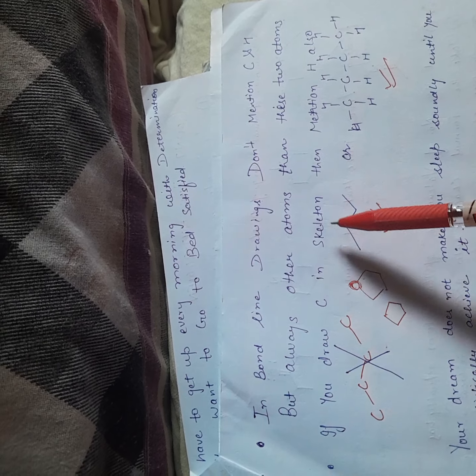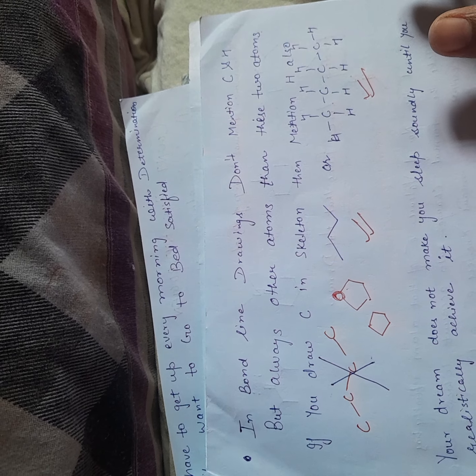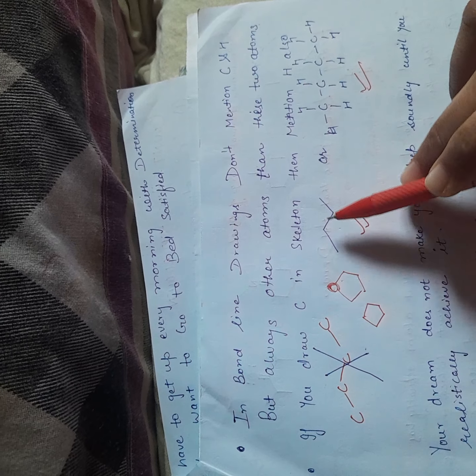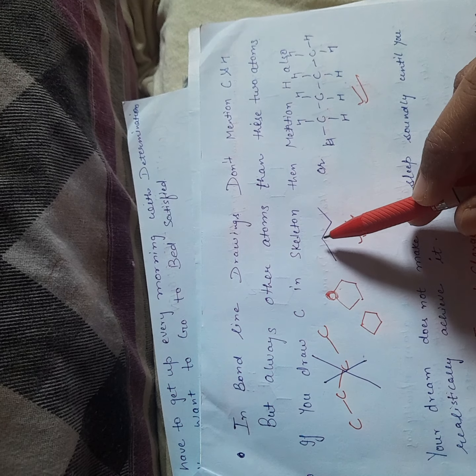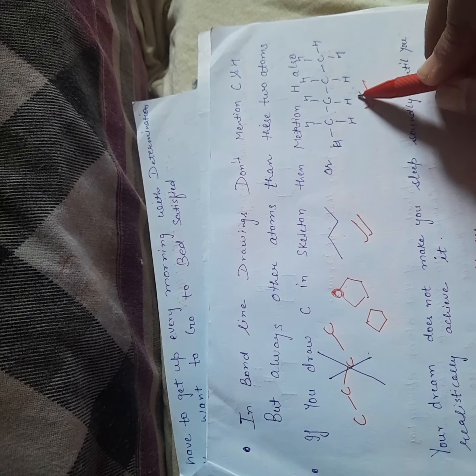If we draw carbon in the skeleton, then mention hydrogen also. This is not a completely wrong way. I have already told you that these are some of the ways to show molecules, but in order to save time, we come to this, right? If you are not that confident that you can do the reactions, which we discuss at later stages, or you don't feel comfortable drawing the molecule, then draw the complete molecule.